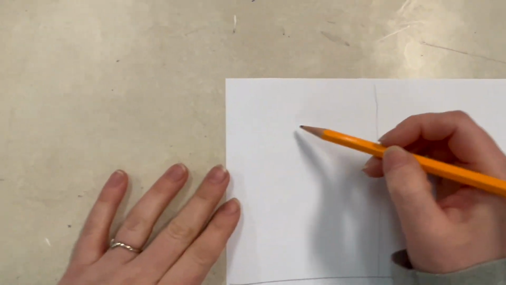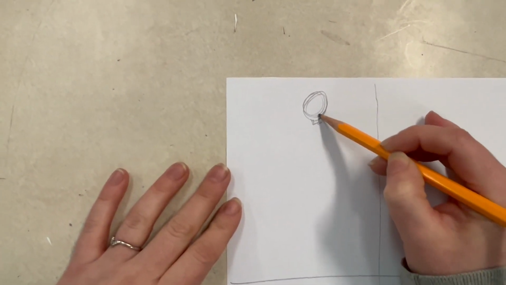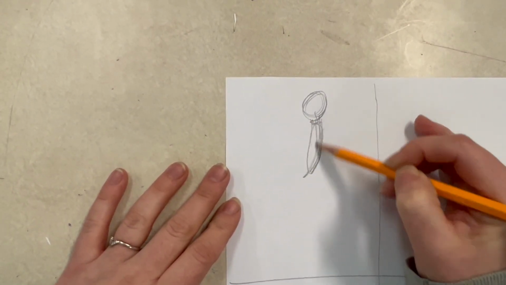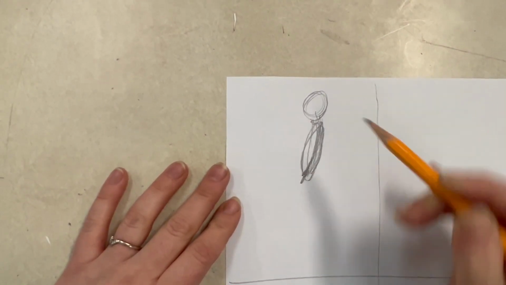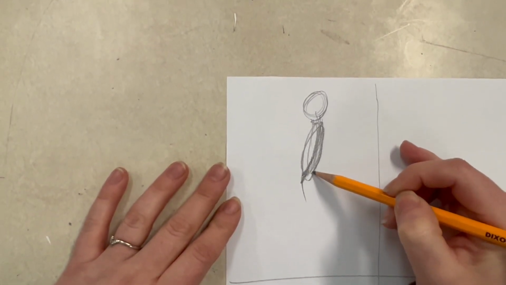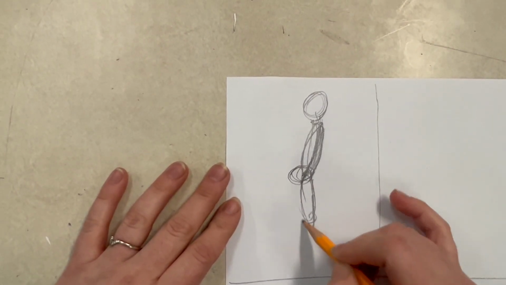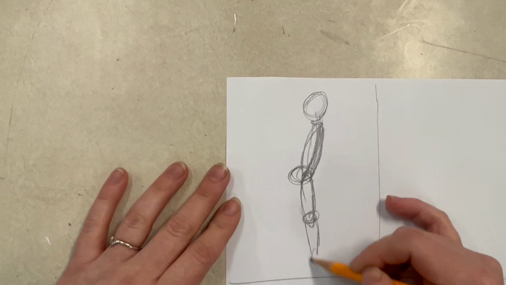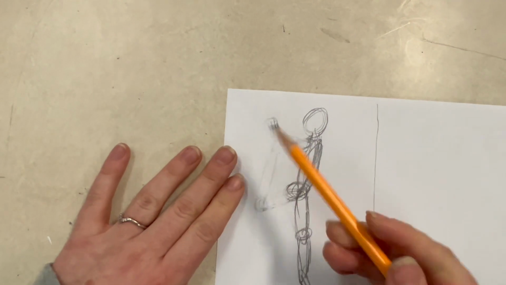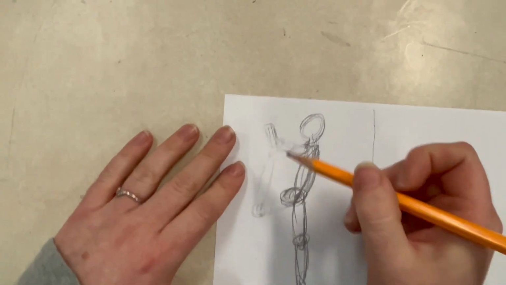So one type of gesture you could do is dancing. So circle for the head, then I draw the neck, and then I draw the body. So maybe your body is kind of off to the side like that. And then if it is off to the side, you have your legs here, knee, calf, and maybe you're on your tippy toes. All right, and then back here, I'm gonna have my other leg come up. I have this leg going down.